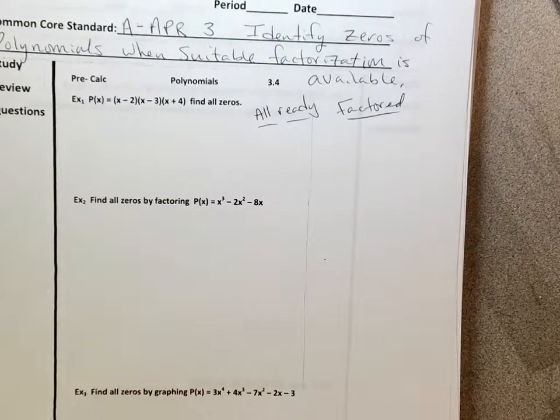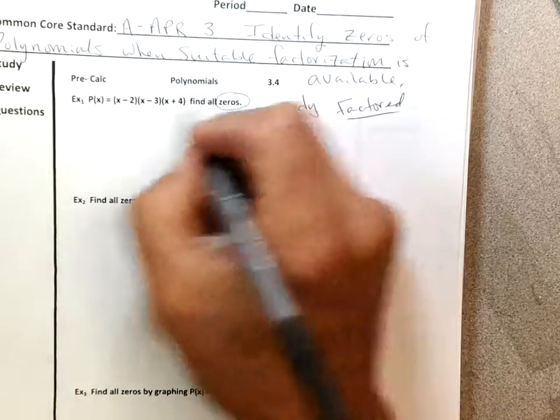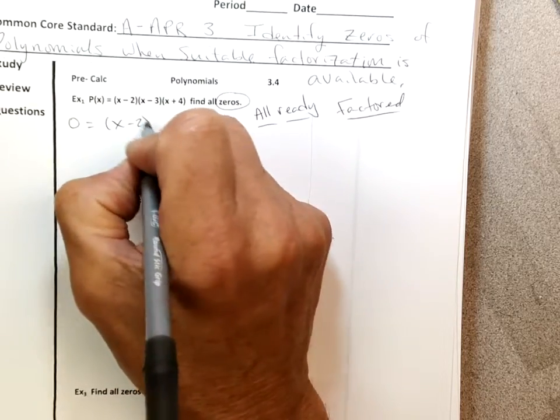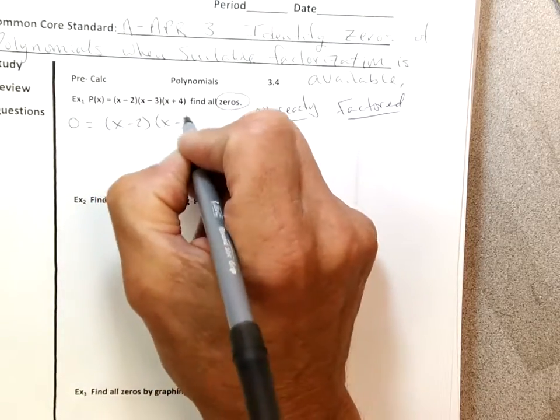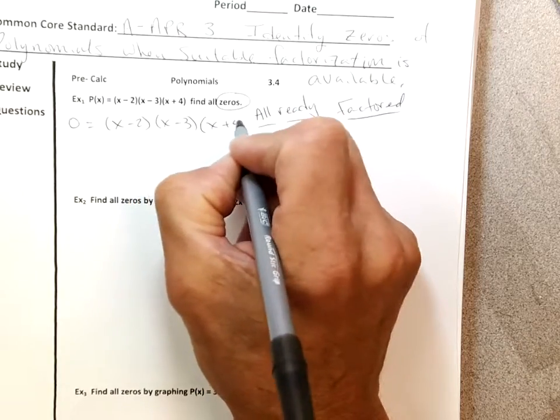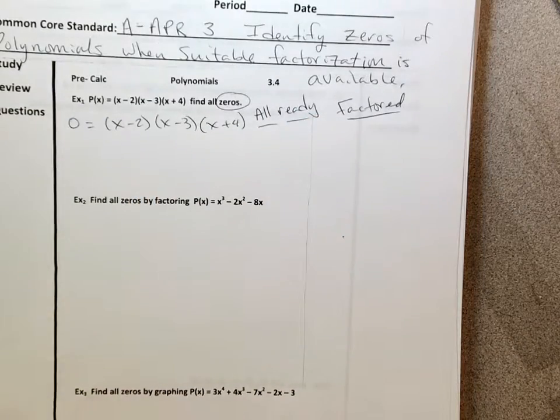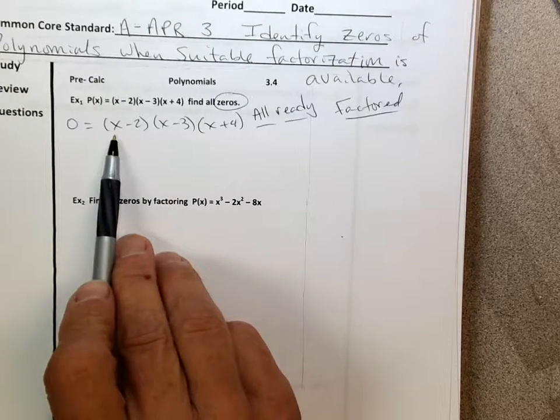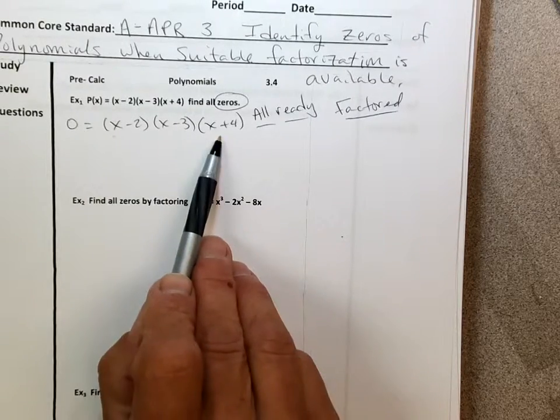So it's pretty easy. If we're going to find zeros, we set it equal to 0. So 0 is equal to x minus 2, x minus 3, and x plus 4, okay? It's already factored for us, so it's really going to be super easy. In fact, yes, I'm taking the long way to get the answer, but you could probably say the answer is 2, 3, and negative 4. You see it? 2, 3, and negative 4, right?